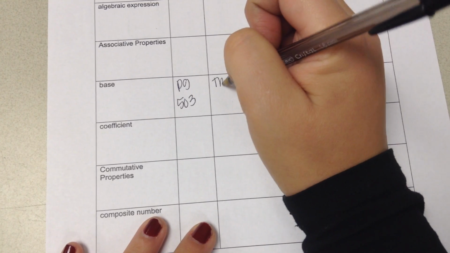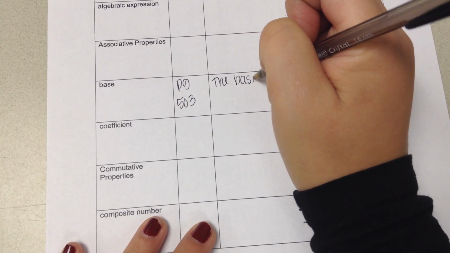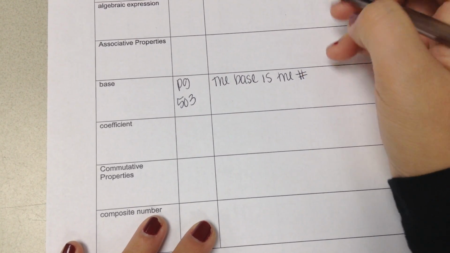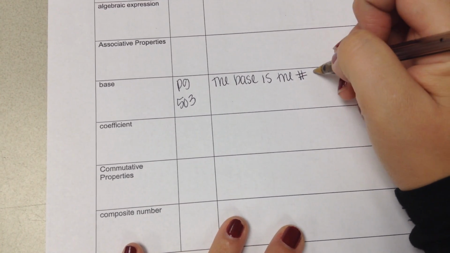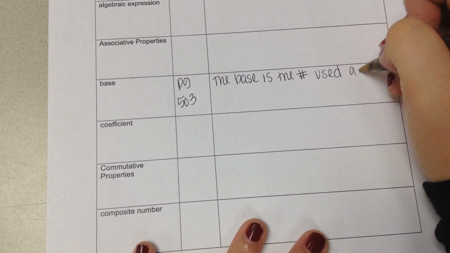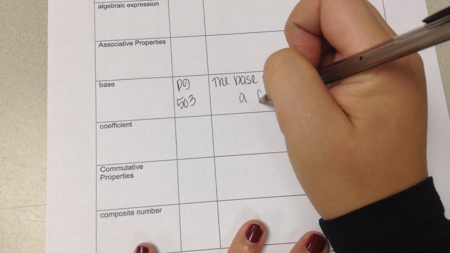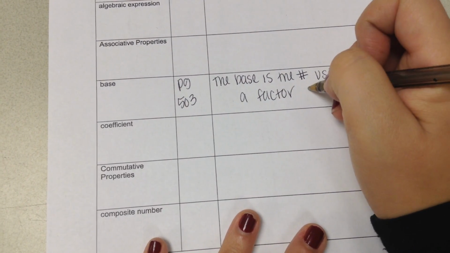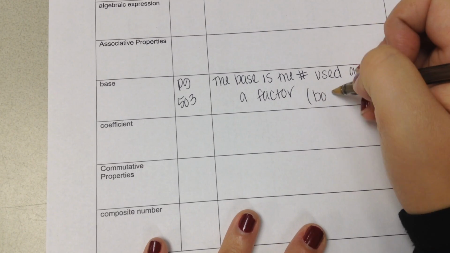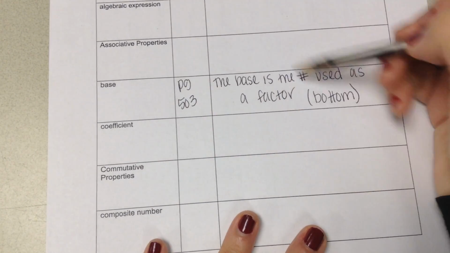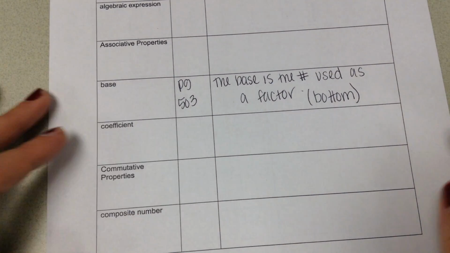So the base is the number used as a factor. Okay, and an easy way to remember is the bottom, base, bottom. They both start with the letter B, okay?